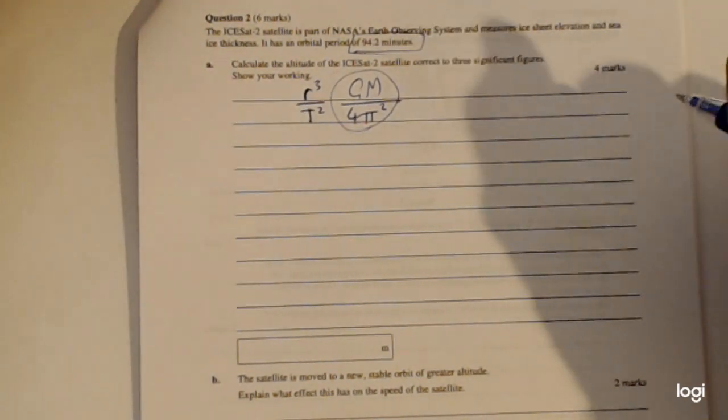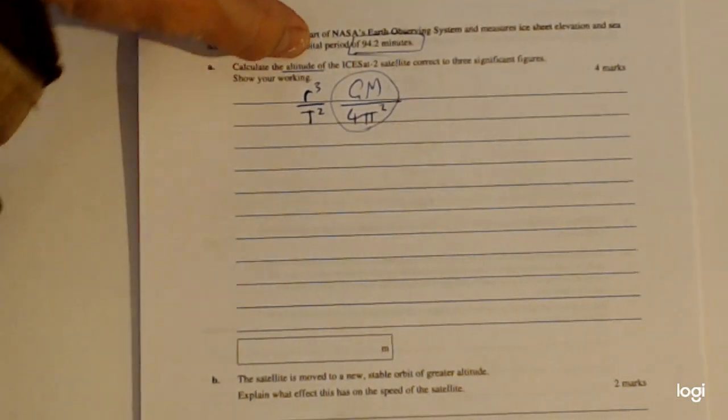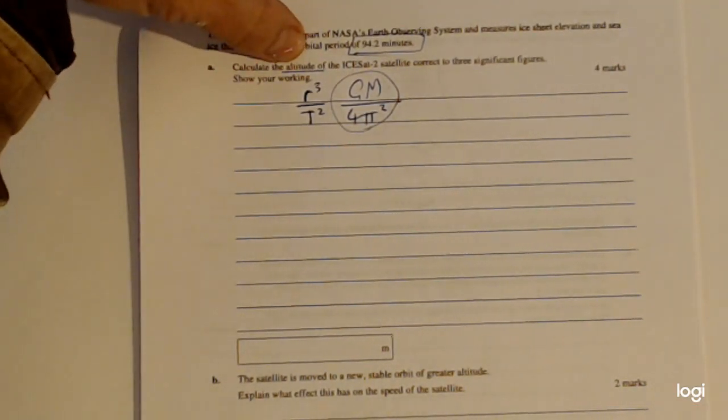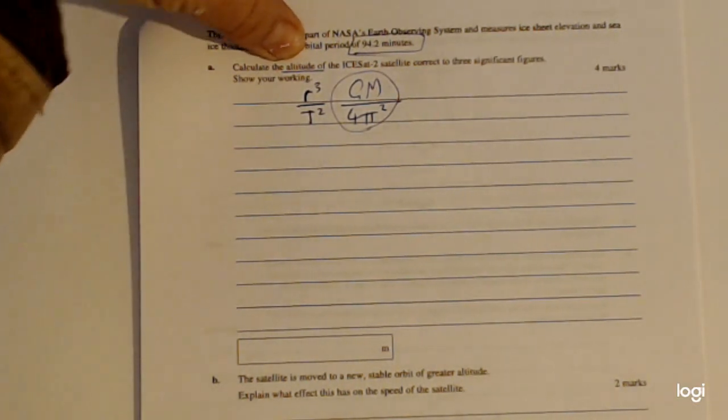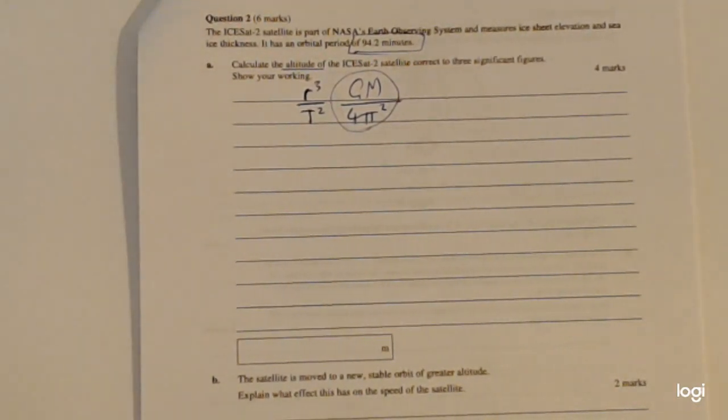It'll always come out in meters. But the question says, what's the altitude? It didn't say what's the radius. It says how far is it above the Earth's surface. So you then have to subtract the radius of the Earth from that radius to get its altitude above it. And it ends up being 4.85 by 10 to the 5 meters.